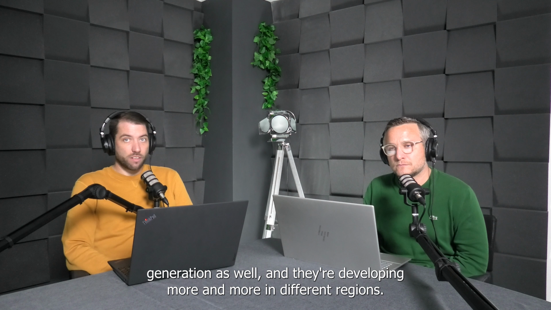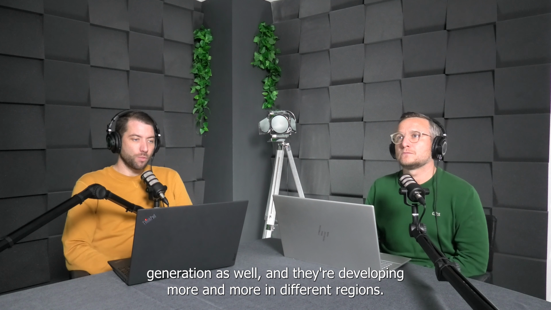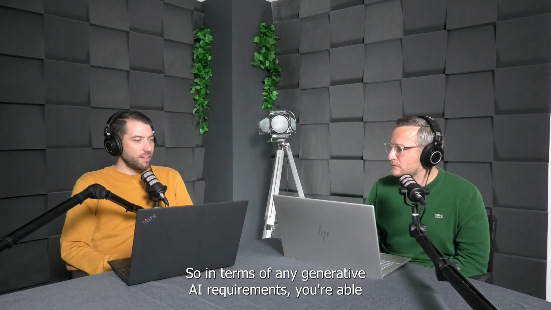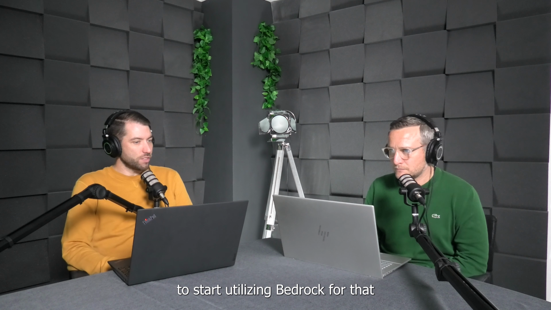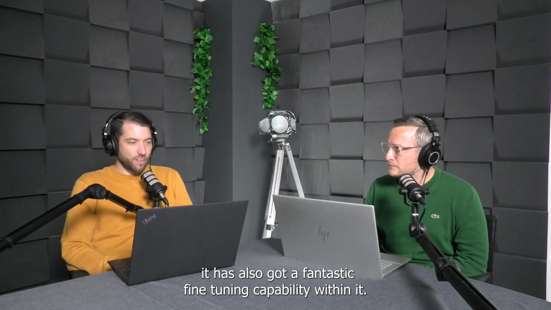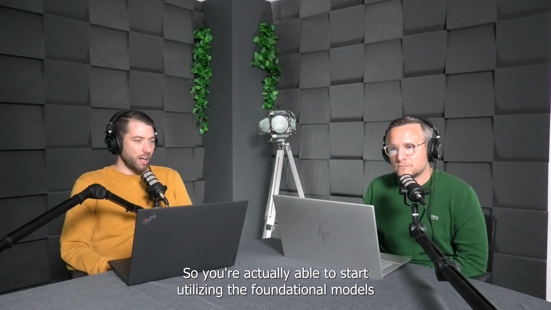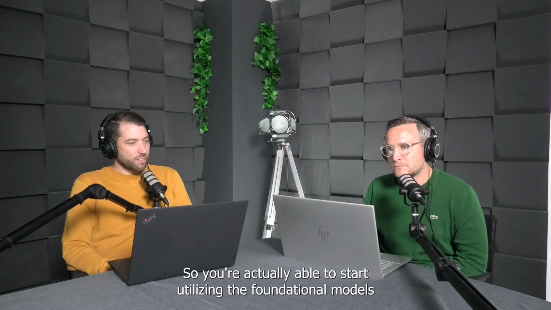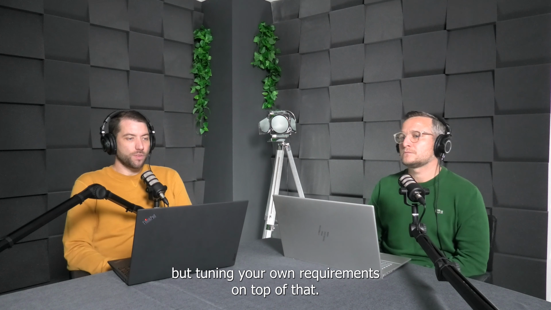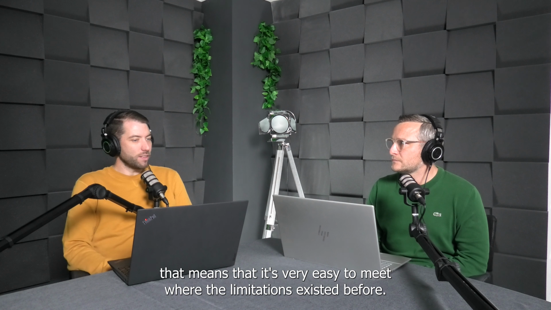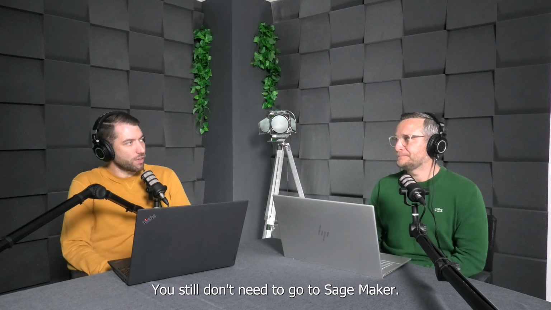You've got image generation as well, and they're developing more and more in different regions. So in terms of any generative AI requirements, you're able to start utilizing Bedrock for that. It's also got a fantastic fine-tuning capability within it, so you're able to utilize the foundational models but tune your own requirements on top of that. So it's going to start growing in a way that means it's very easy to meet where the limitations existed before. You still don't need to go to SageMaker.